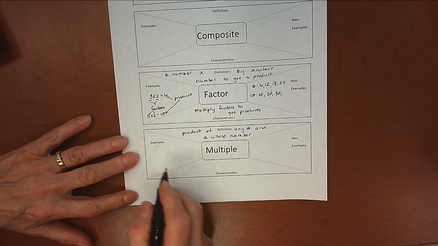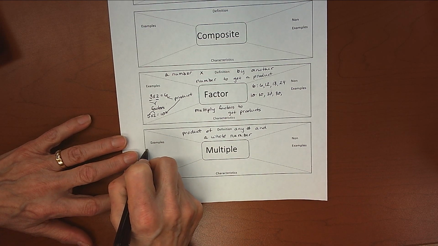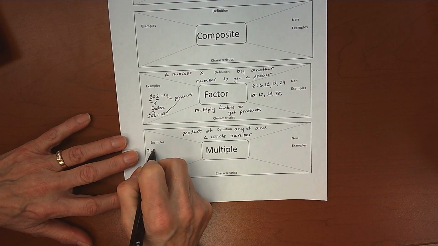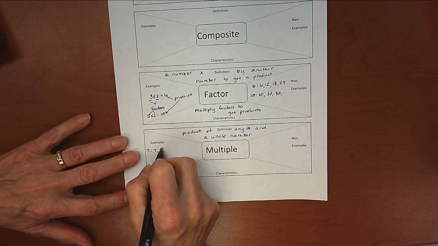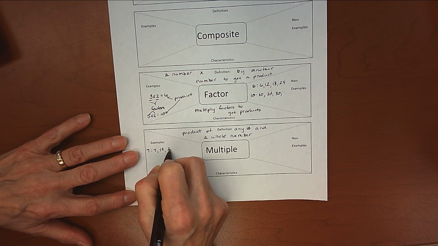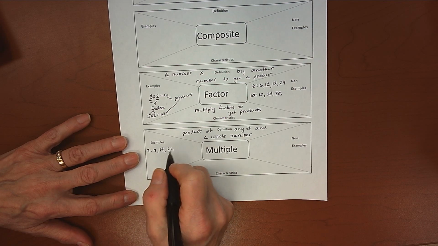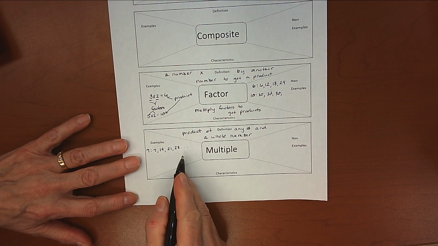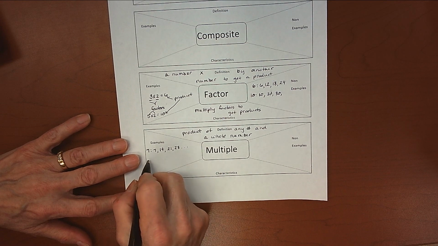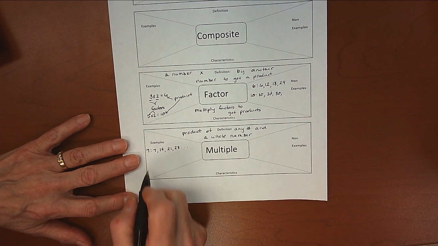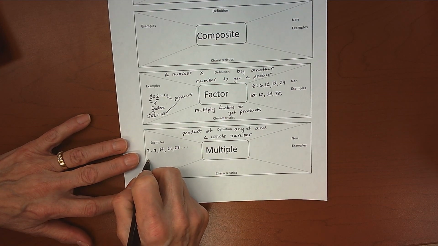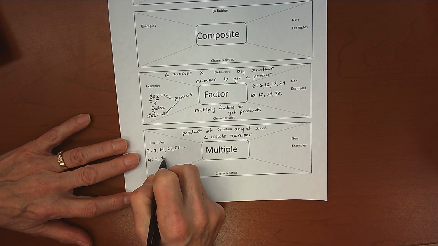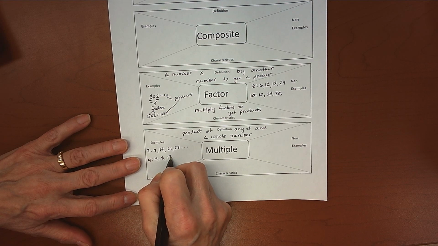So if we look at multiples, we can say for 7, we can start listing its multiples. 7 times 1 is 7, 7 times 2 is 14, 7 times 3 is 21, 7 times 4 is 28, and again, we can go on infinitely. Multiples are infinite. We listed the multiples of 10 up there. Let's list the multiples of 4 here. So 4 times 1 is 4, 4 times 2 is 8, 4 times 3 is 12, and so on.